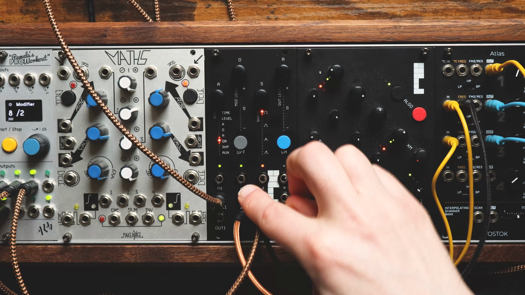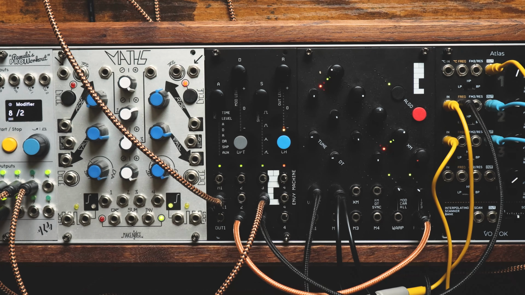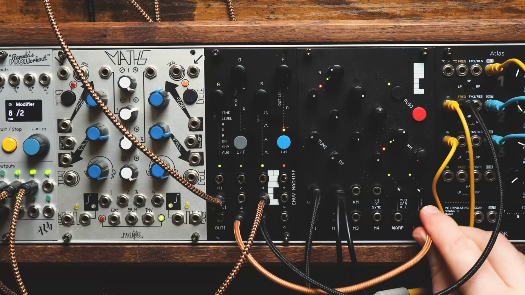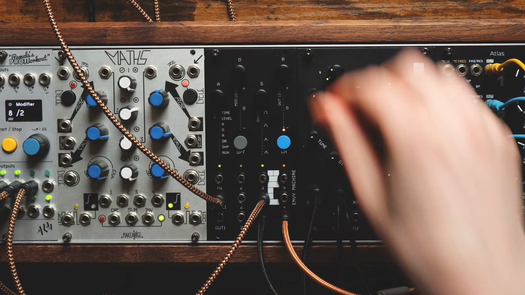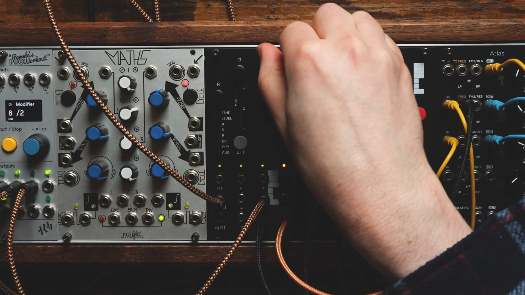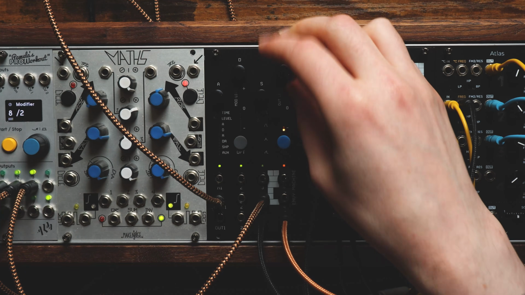And finally, let's take a look at channel 4 here, which is the knob recording function. And I guess for this one, what should I do? Maybe I'll open up the filter again and we'll modulate the fold. So that's what it's doing, and to record we hold the blue button.